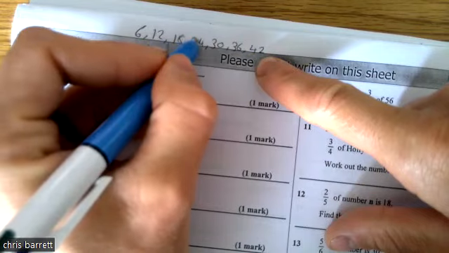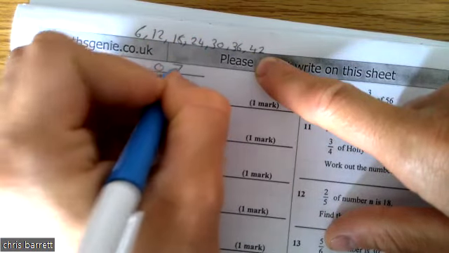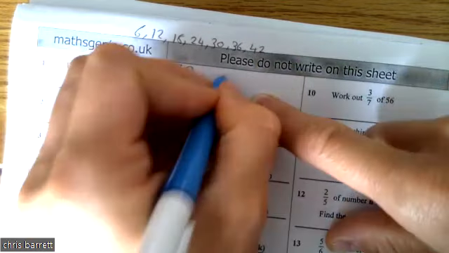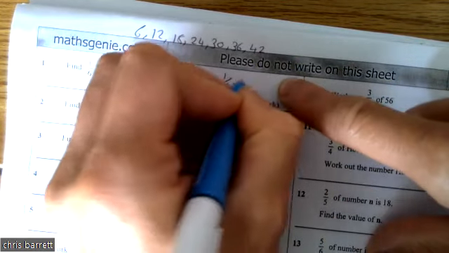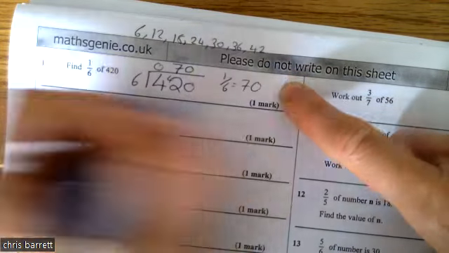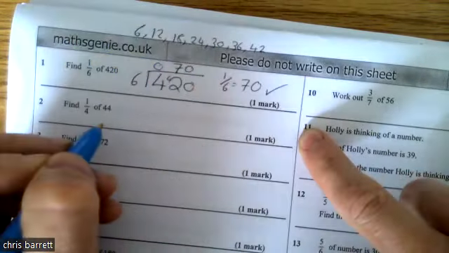1, 2, 3, 4, 5, 6, 7. Right, so 7 whole times. 6 is into 0, 0. So I've got now that 1/6 is equal to 70. I'll go back over, right, I only need 1/6, so yeah, I'm done.